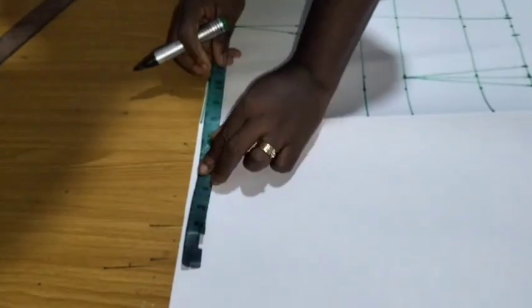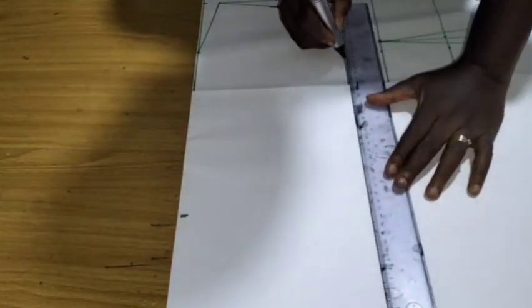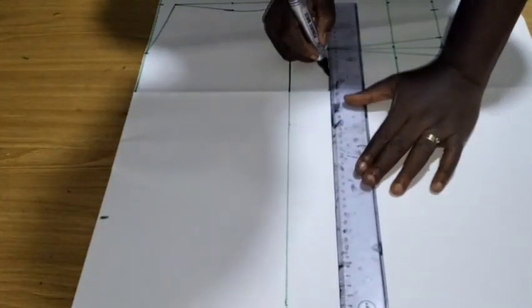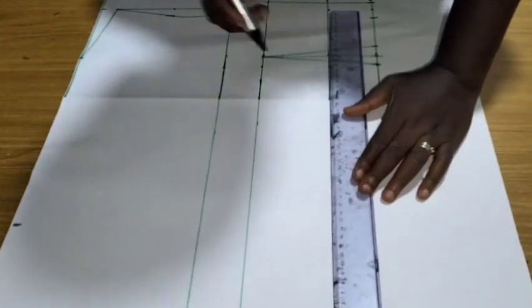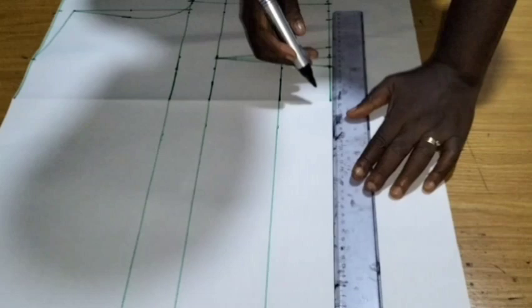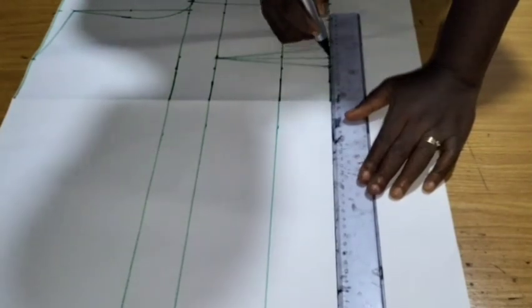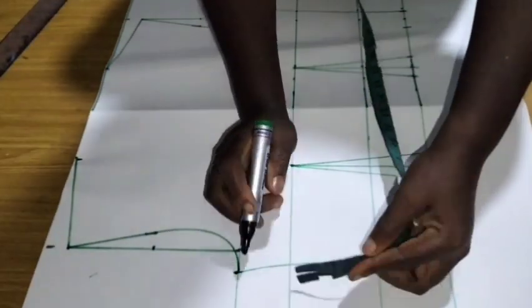Now I'm going to retrace everything I have on the right side to the left, starting from the shoulder divided by 2. I'm going to extend my line. So what I'm doing here is to recreate everything I did on one side to the other side. Let me do that. So the complete bodice is ready right now.